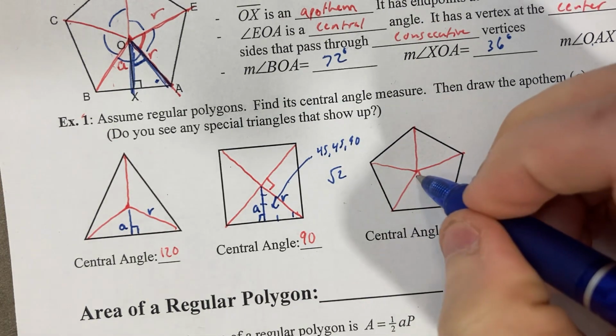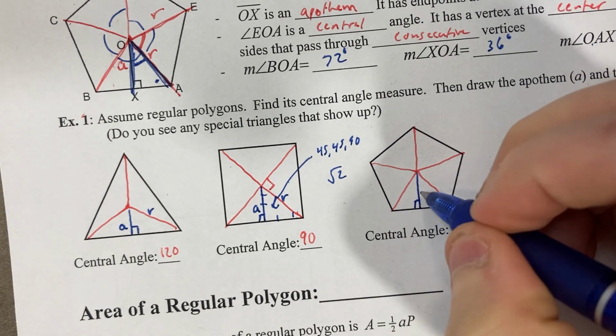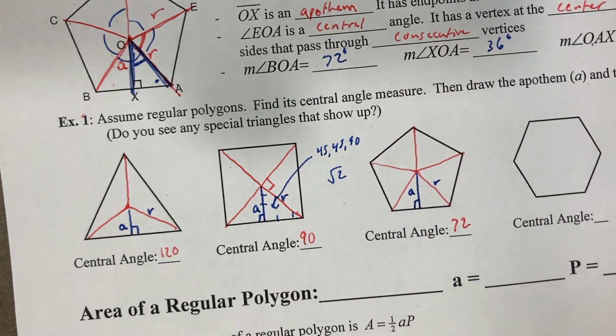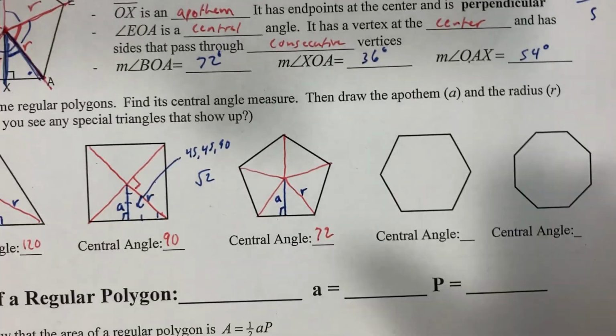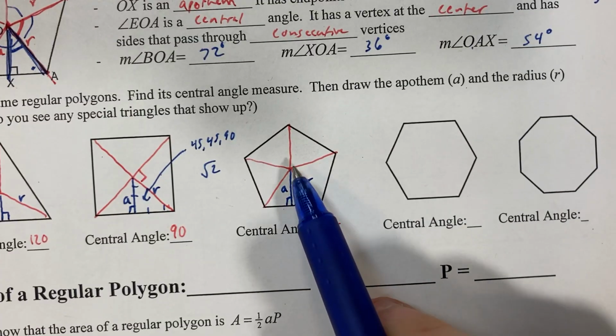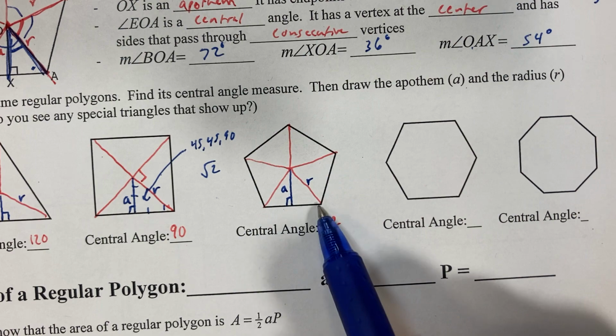And when we drop the apothem down, apothem and radius, there we have it. Not a special triangle, just regular. Being that this is not a special triangle, if you have to work with this triangle, it's going to be a SOHCAHTOA problem.